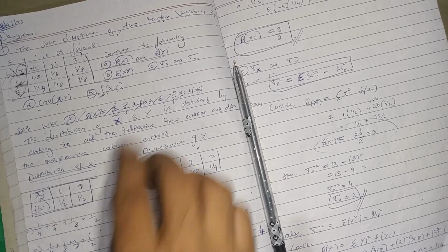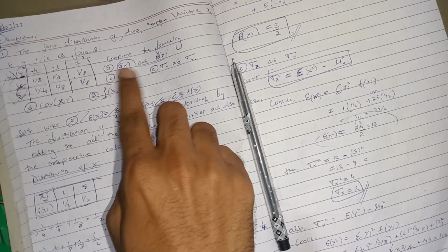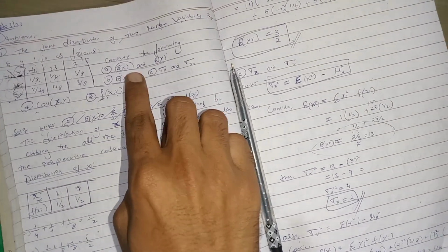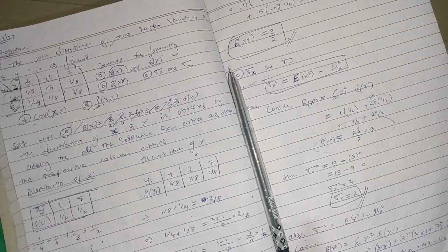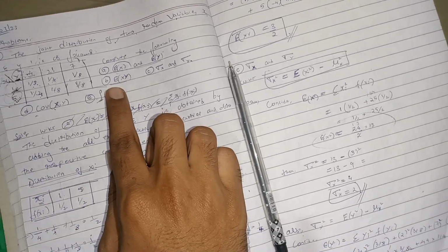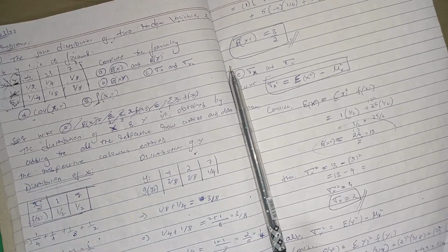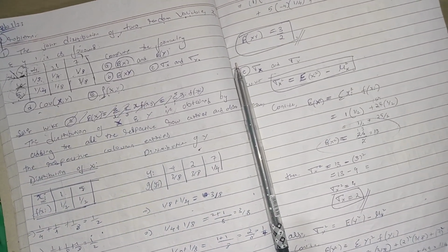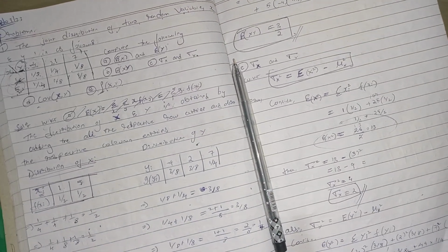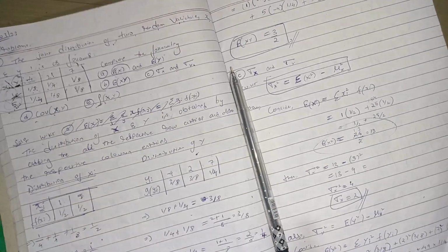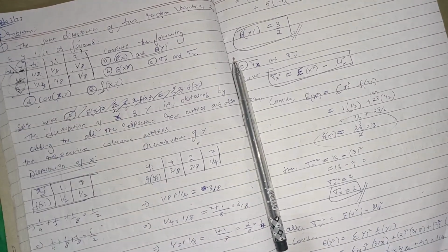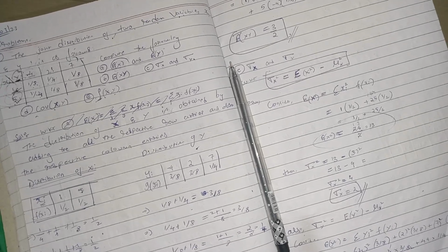In the previous video we had solved three conditions. The first one is E of X and E of Y, which can also be called mu of X and mu of Y, that is, the expectation of X and expectation of Y. Similarly, the second condition is E of XY, the expectation of X and Y, and the third condition is sigma X and sigma Y, which are the standard deviation of X and standard deviation of Y. Now two conditions are still remaining, so we shall solve them in this video.